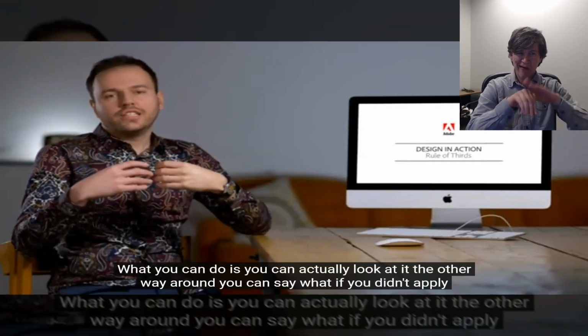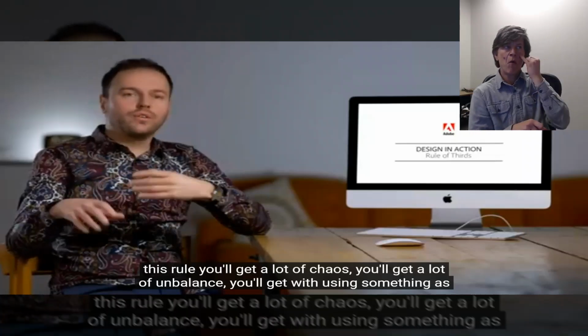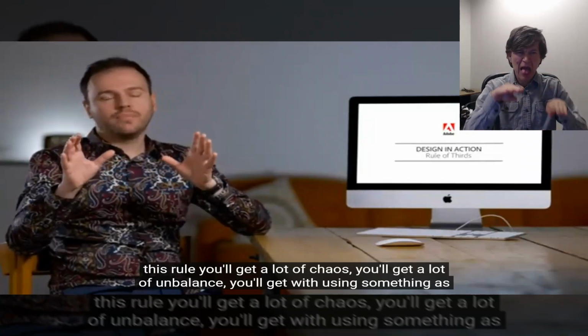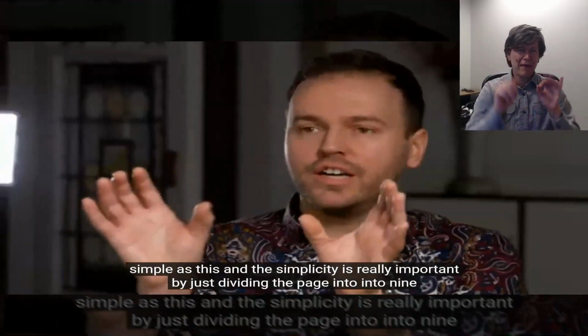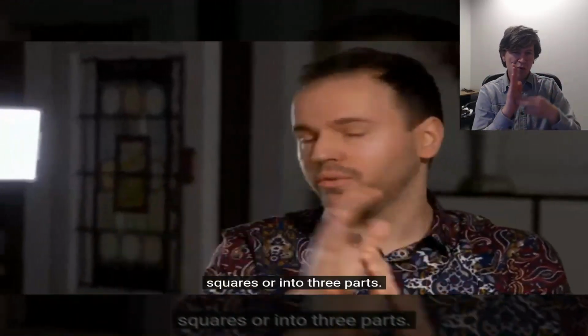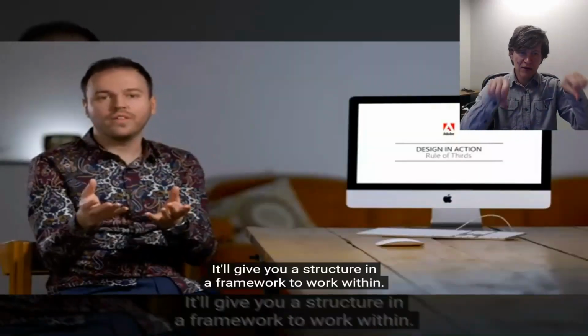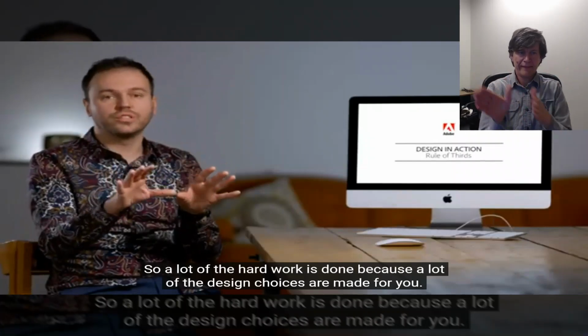What you can do is you can actually look at it the other way around. You can say, what if you didn't apply this rule? You'll get a lot of chaos. You'll get a lot of unbalance. With something as simple as this, and the simplicity is really important, by just dividing the page into 9 squares or into 3 parts, it'll give you a structure and a framework to work within. So a lot of the hard work is done because a lot of the design choices are made for you.